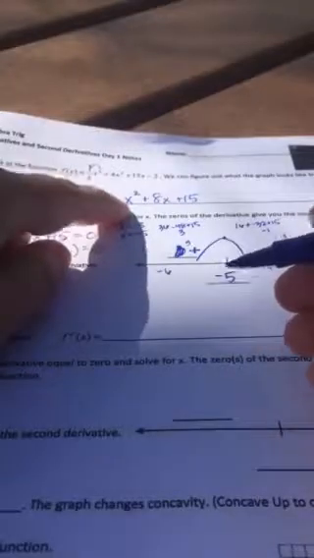Now for the second derivative, I go to the first derivative and take the derivative of that. So it's 2x plus 8. Set the second derivative equal to 0. The zeros of the second derivative give you inflection points, which tell you if it is concave up or concave down.